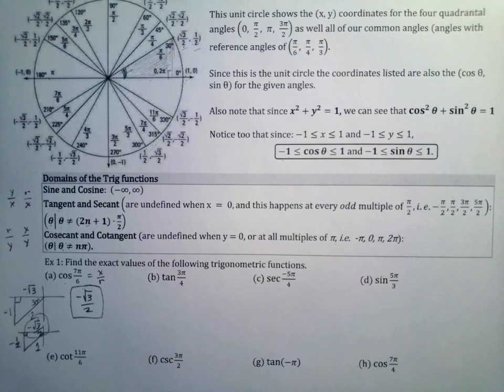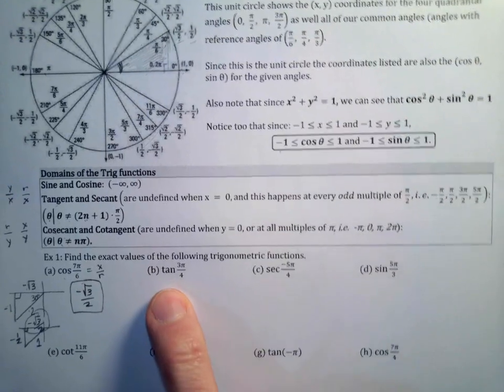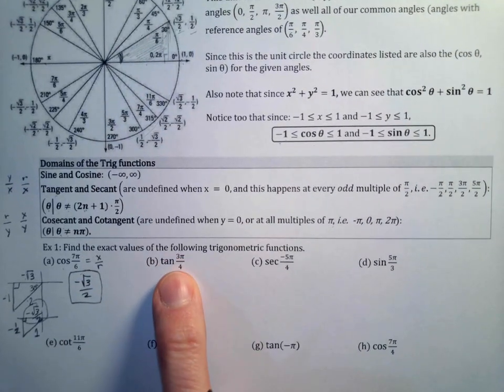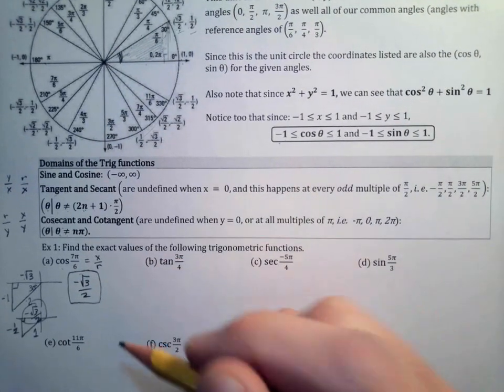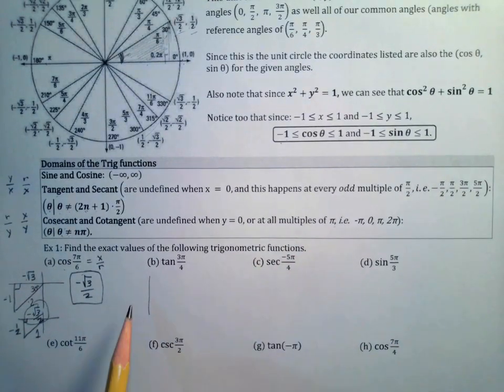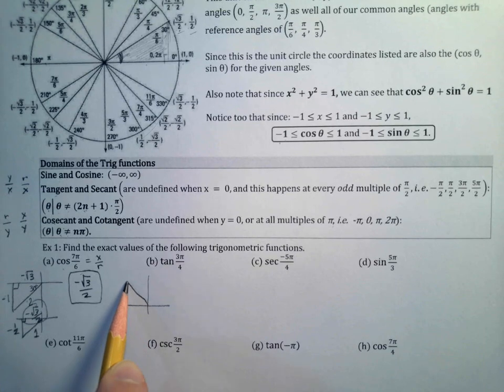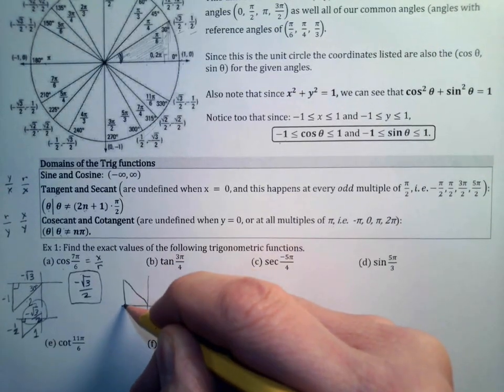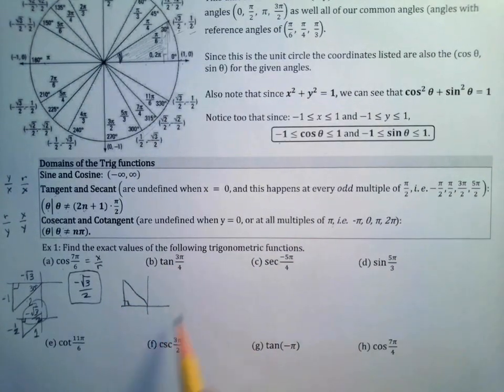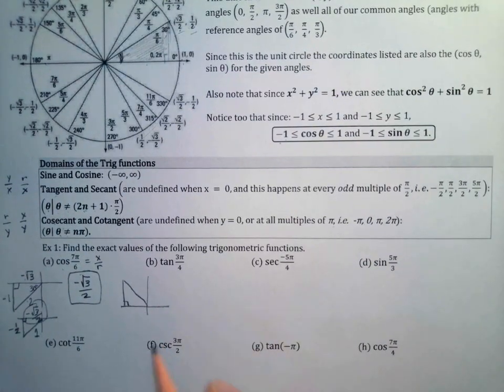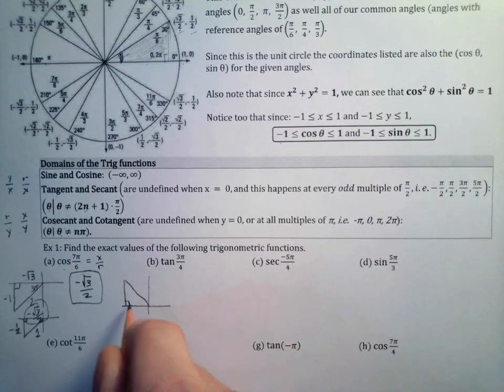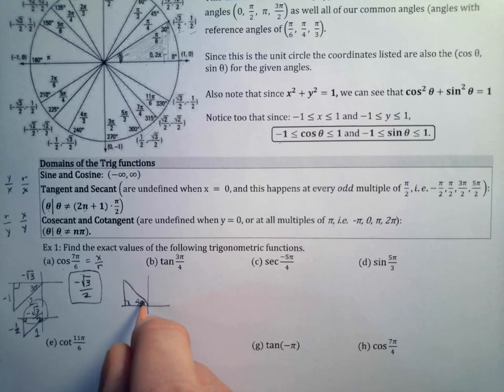A quadrantal angle. All right, so do the same thing here. Tangent now. So the tangent of 3 pi over 4. Think about which quadrant you're in. 3 pi over 4 is up here. I'm going to draw a right triangle. You don't want to make this huge, but make the triangle big enough so that you can actually label this stuff. So I know my reference angle is 45.